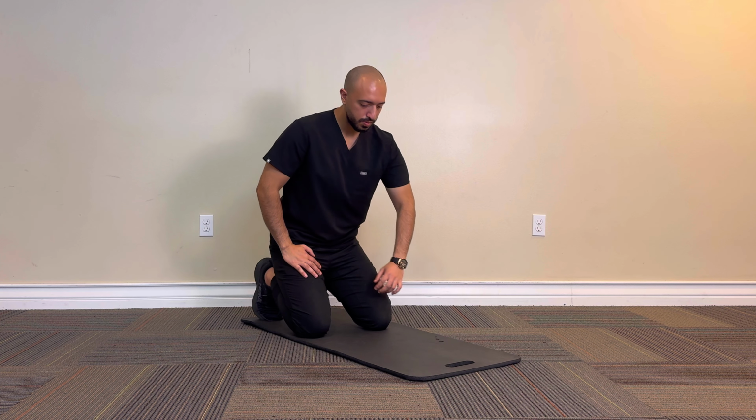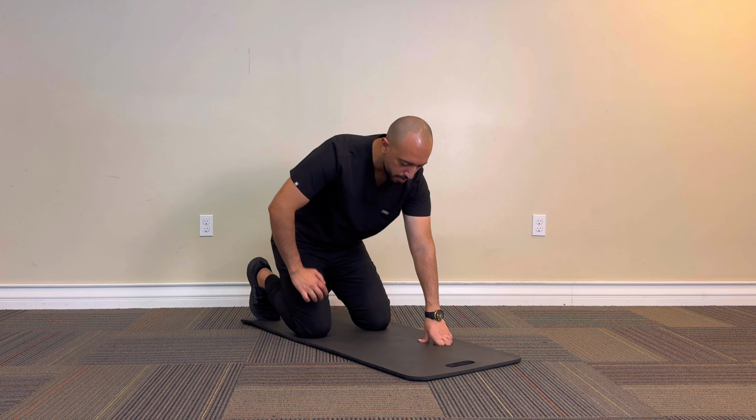The second exercise is an inferior capsule stretch. Kneel on the ground and slide the affected arm in front of you with the palm facing up. Use your opposite hand to hold your wrist in place as you slowly sit back on your heels until you feel a stretch in the armpit area. Hold that position for 30 seconds and repeat it twice.